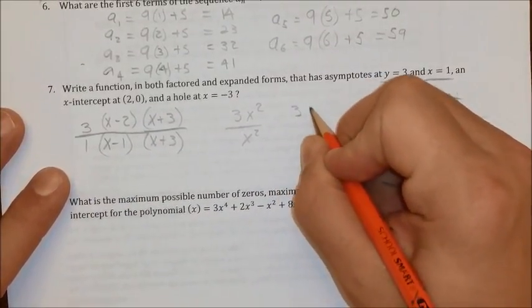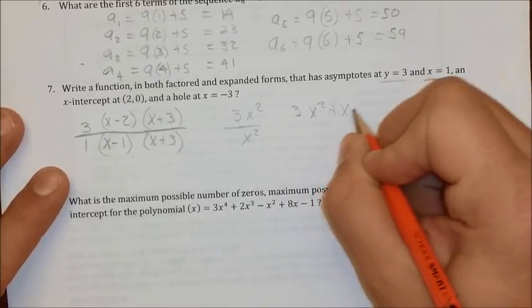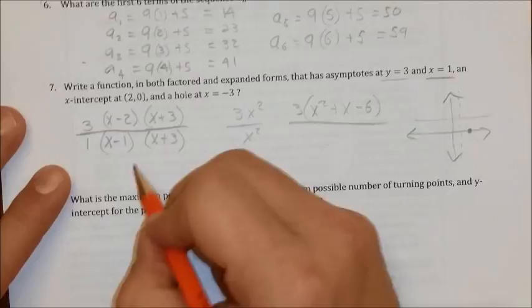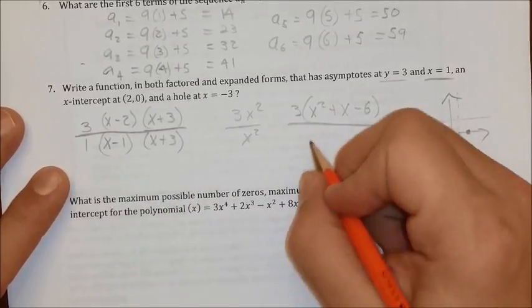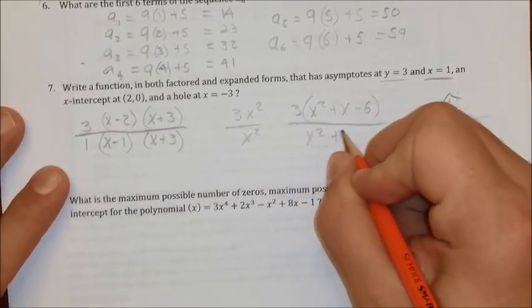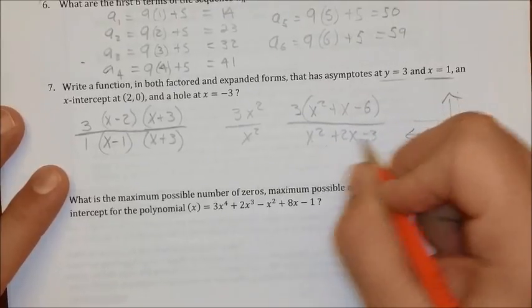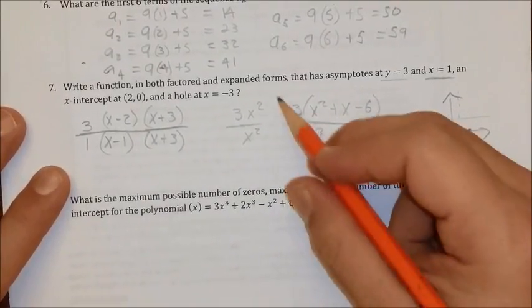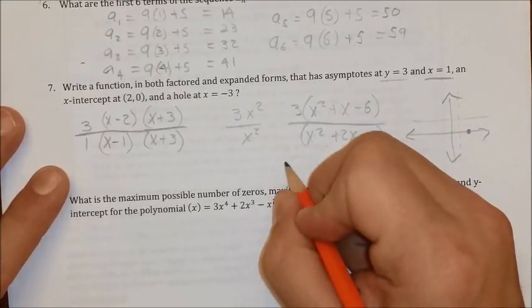So 3, in the denominator, I don't really need to distribute that 1. So alright, you could say you're done here, or you could distribute the 3 to each one of these.